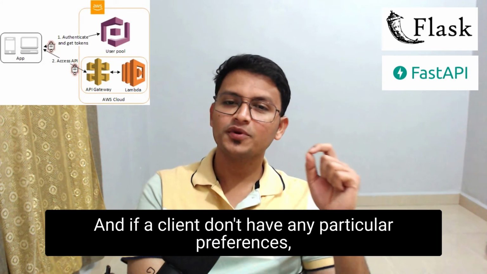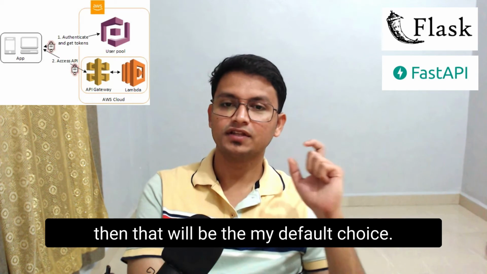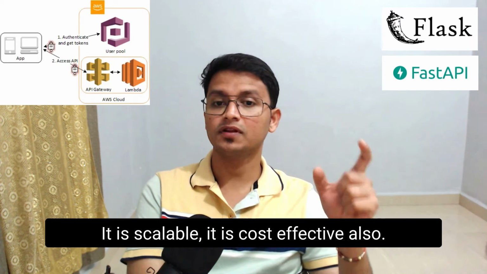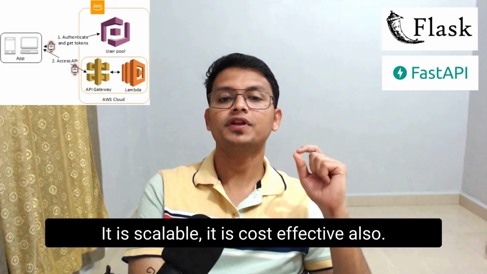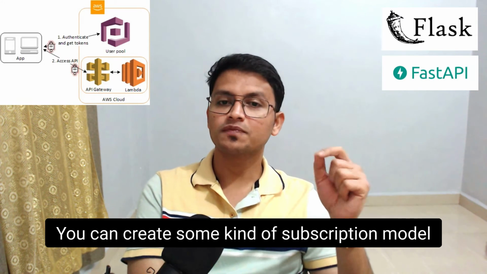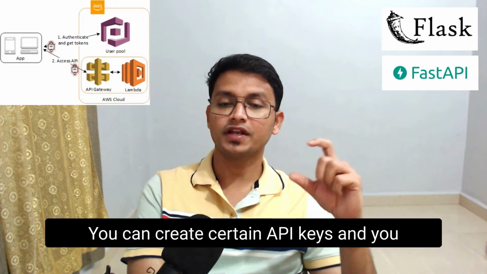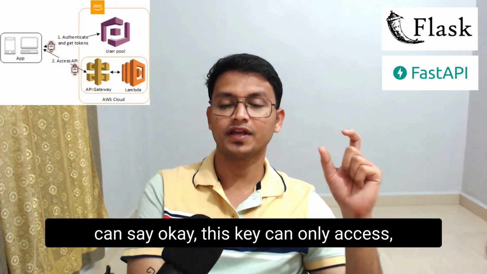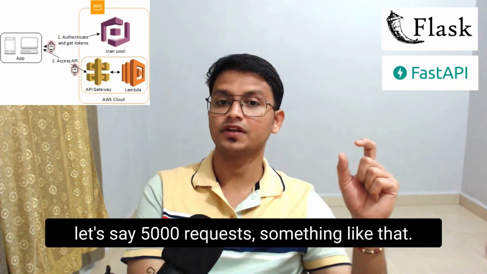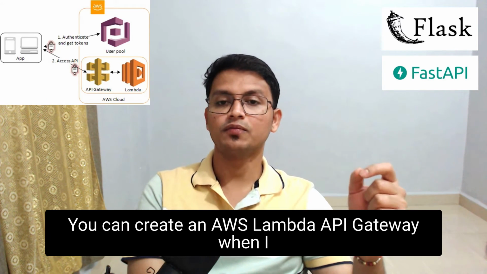And if a client doesn't have any particular preferences, that will be my default choice. It is scalable, it is cost effective. You can even create some kind of subscription model inside AWS Lambda and API Gateway. You can create certain API keys, and say this key can only access, let's say, 5,000 requests, something like that.